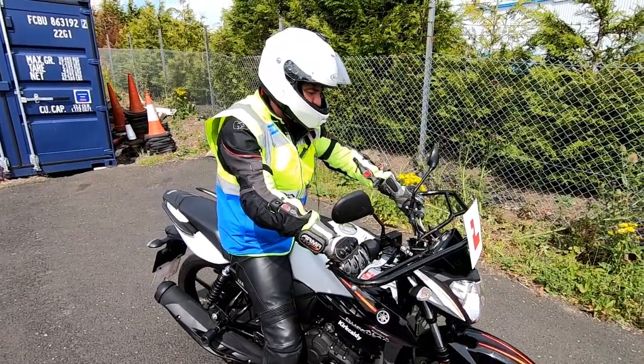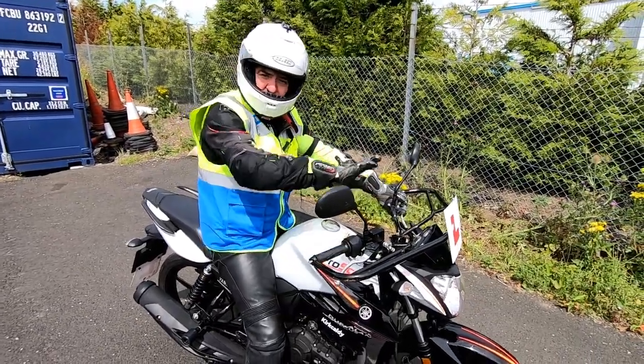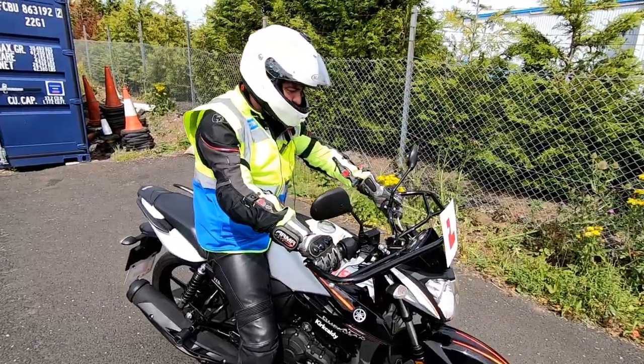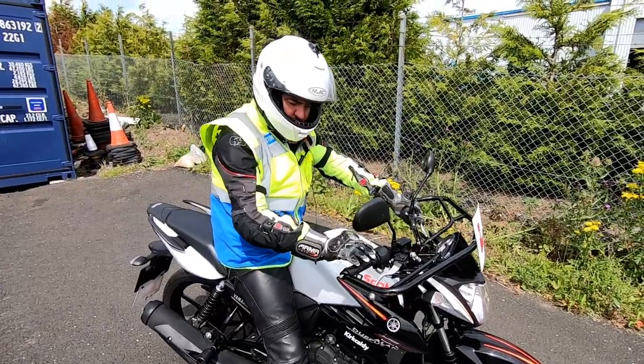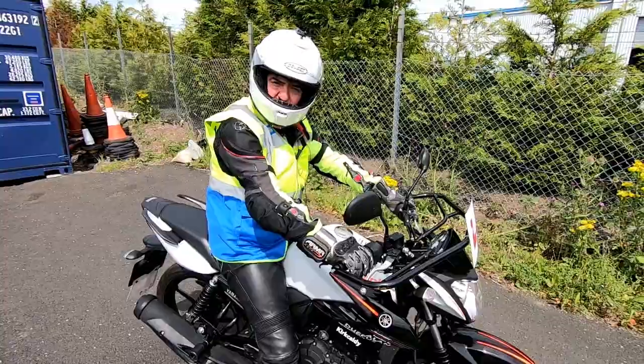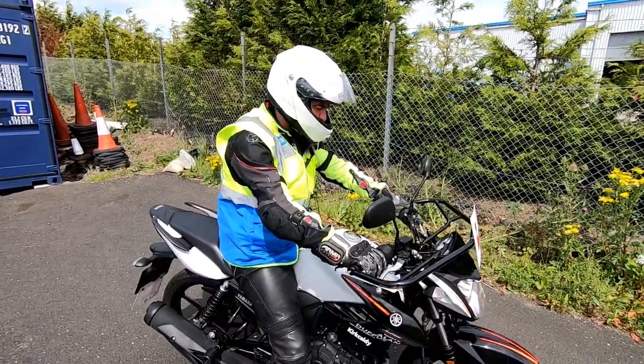It's the same with the clutch here. If I ease the clutch out, I'm increasing the power towards the back wheel, and if I pull the clutch in, I'm reducing the amount of power. And what I'm doing is I'm setting it fixed here with the throttle, and then controlling the rate.